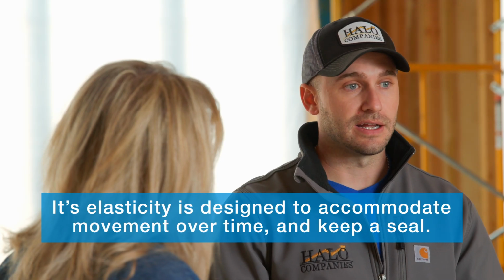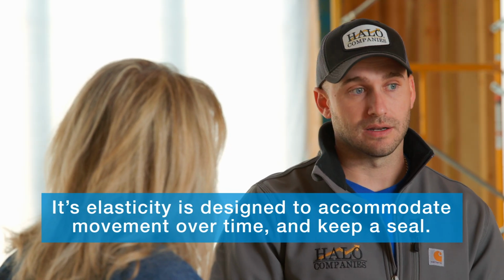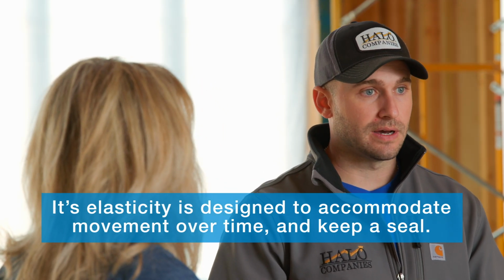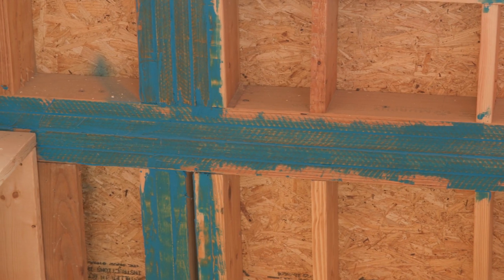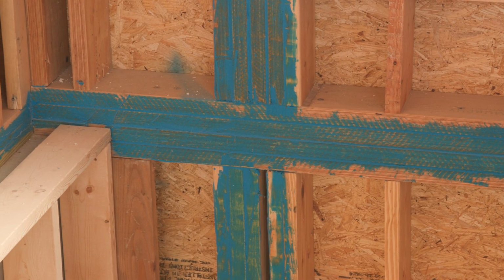And to your point, yes, it does maintain its elasticity, and that's by design, so that with a little bit of movement over time or whatever else it may be, it maintains that air seal, which is really what we're trying to achieve here. Now, I'm going to ask this question.